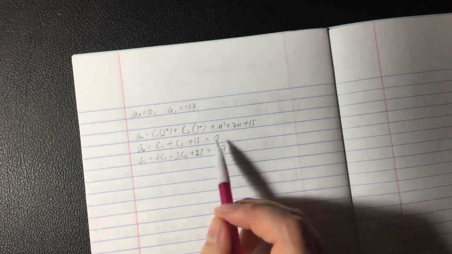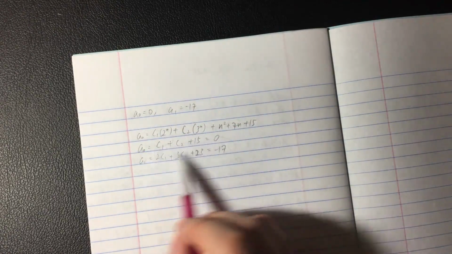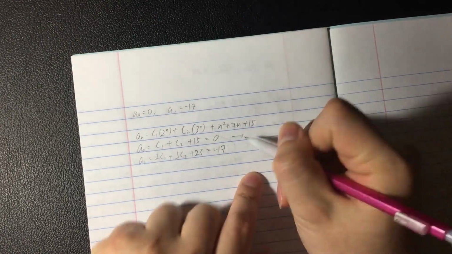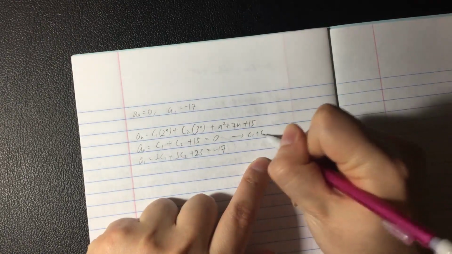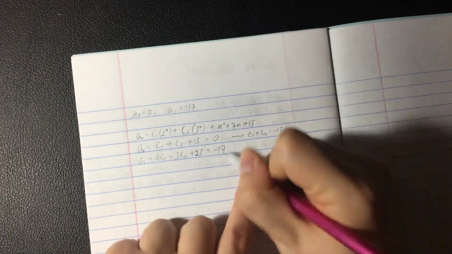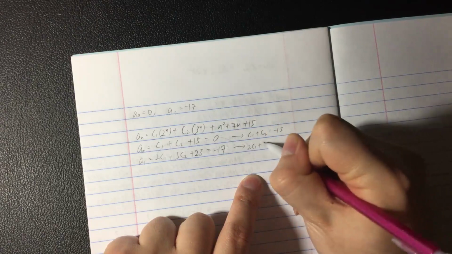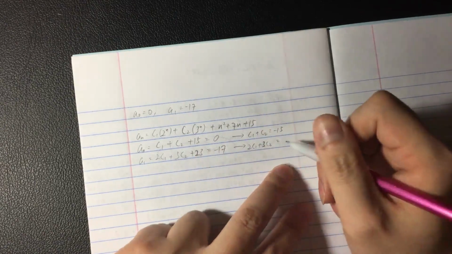Then solve these two equations for C1, C2. If I simplify the first equation, I have C1 plus C2 equal to -15. If I simplify the second equation, 2C1 plus 3C2 equal to -40.